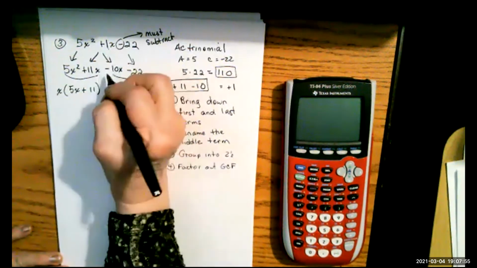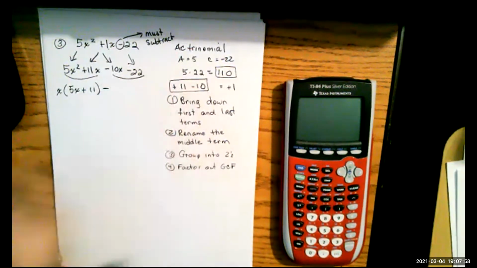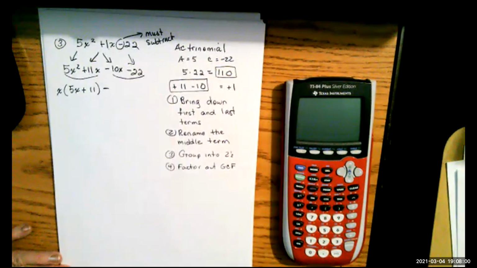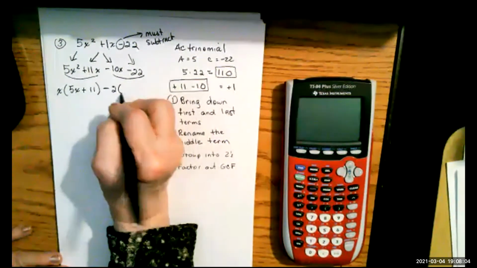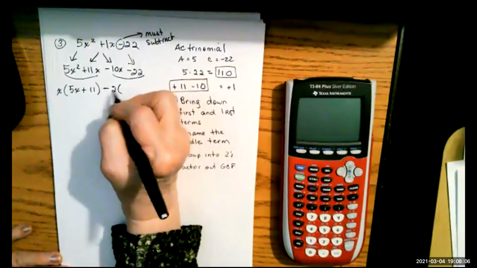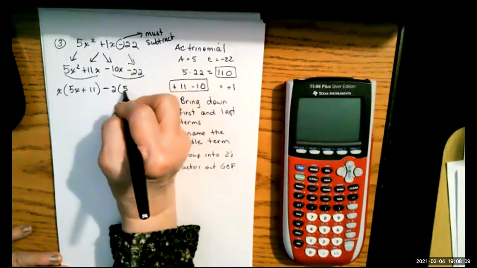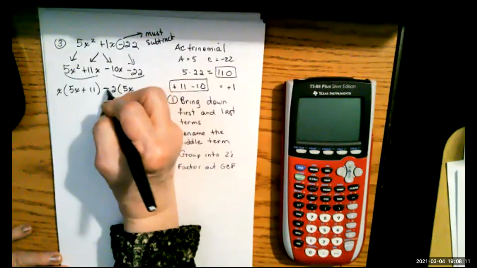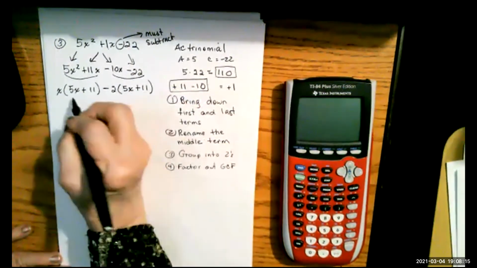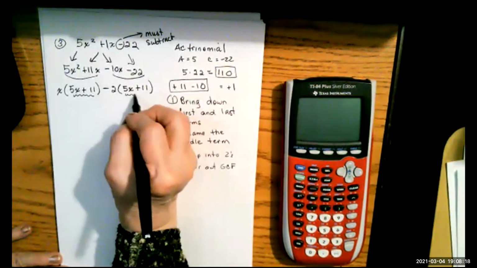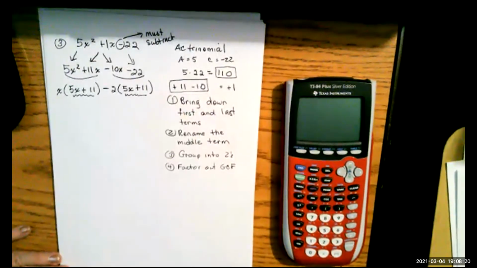The third term is negative, so I have to take out a negative something. 10 and 22 have a 2 in common. When I take out the 2 and the negative, I get 5x, and the 2 and the negative out of this gives me plus 11. And I stop a minute and check to see if those two little parentheses are the same. If they are, I'm in good shape. If they're not, then I've done something wrong.